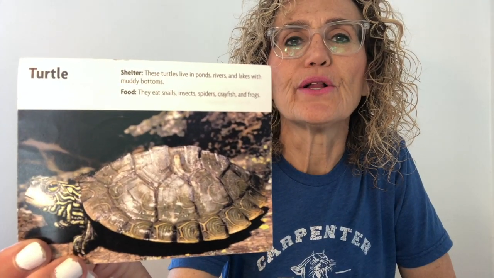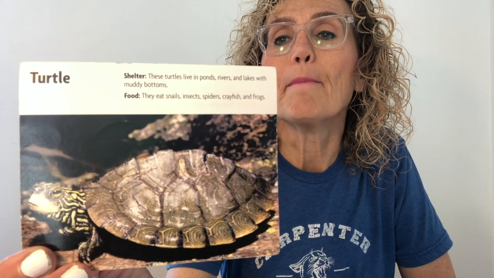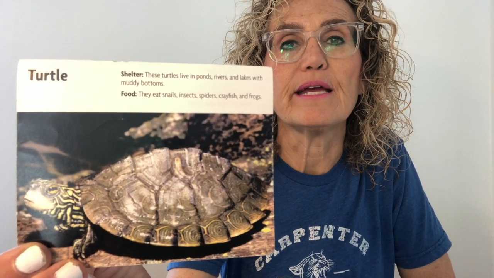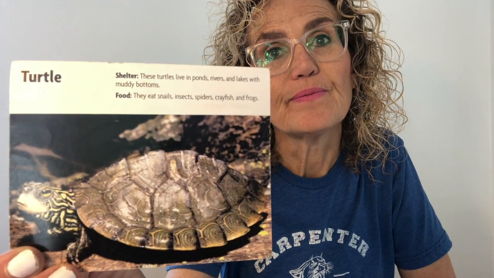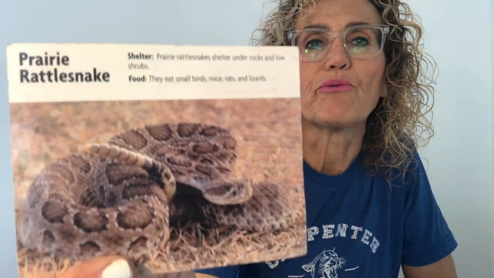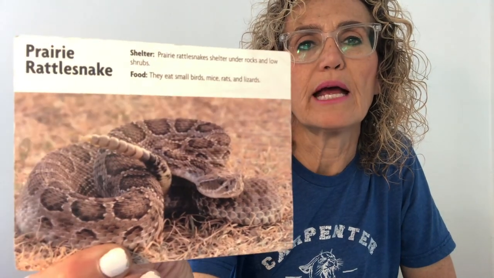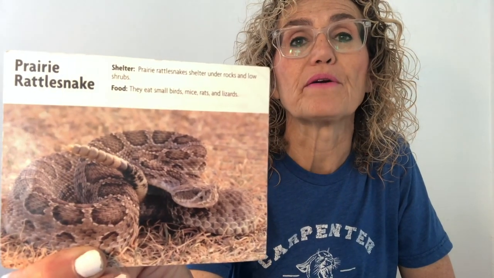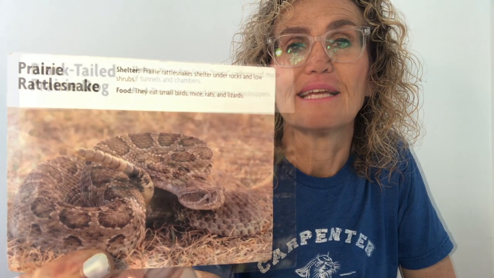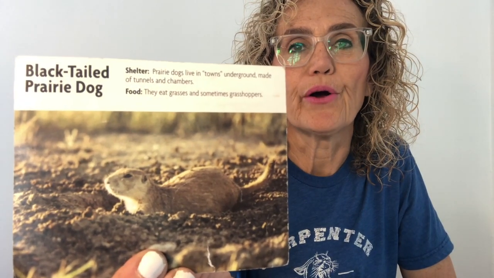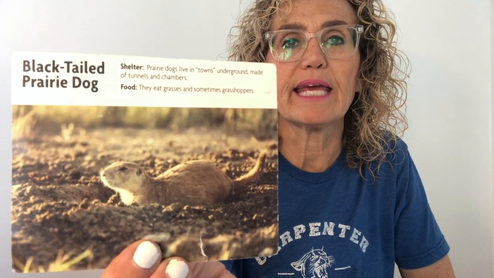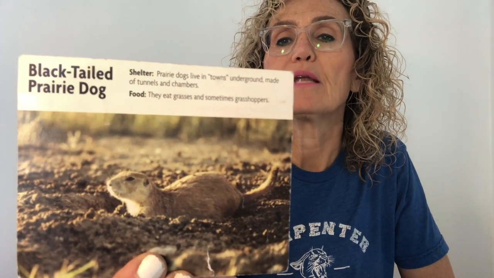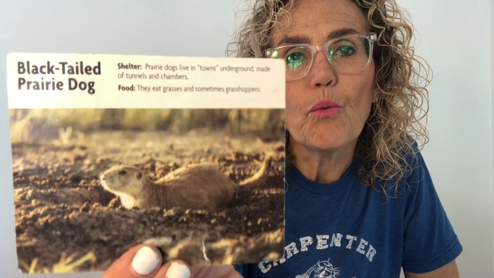A turtle. Turtles will quickly move into the water if a predator is near. The pond. Prairie rattlesnake. Well, the word prairie gives it away right there. And this type of snake does not live in the water. This lives in the grassland. Black-tailed prairie dog. Again, there's that word prairie that gives us a hint, but here's their adaptation. Prairie dogs live in large groups and they make tunnels. So you make tunnels when you live in a grassland, not when you live in a pond.